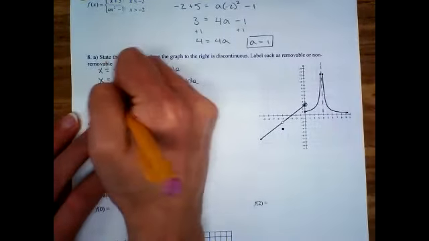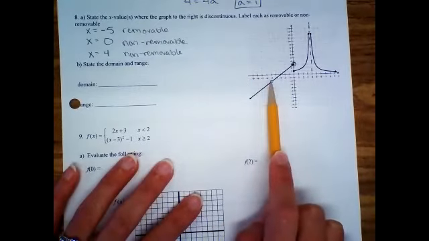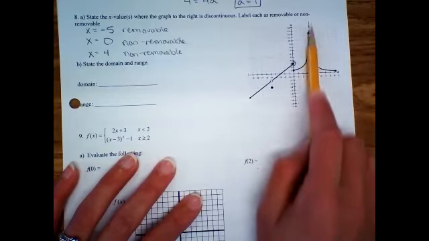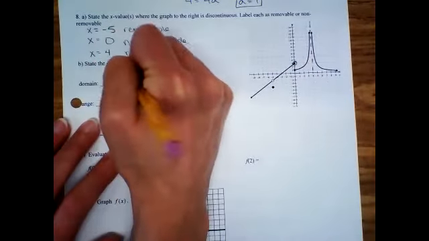All right, domain and range. I know this is really disjointed, but as you sweep left to right, like we're scanning left to right, we don't lose -5 because we actually have that floating point there. And you don't lose 0 because this piece picks up where that one leaves off. The only number not invited to the domain party is 4, where that asymptote is. So we're going to leave out 4.